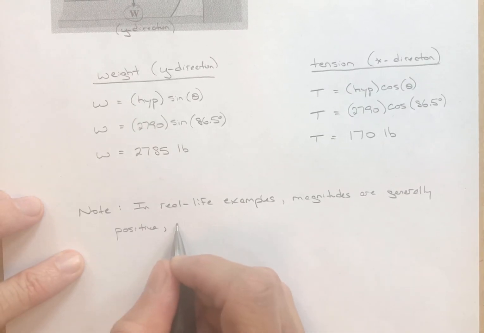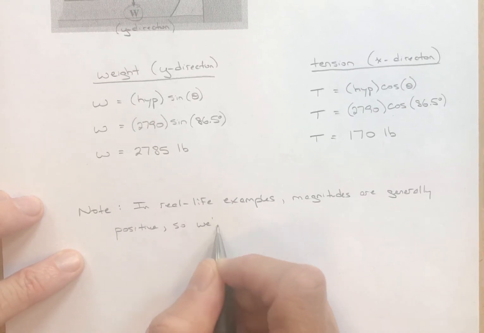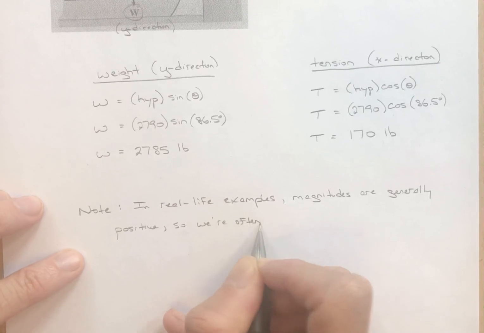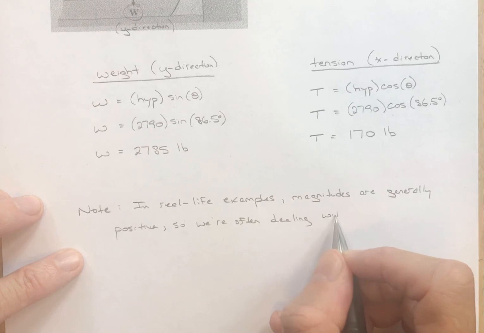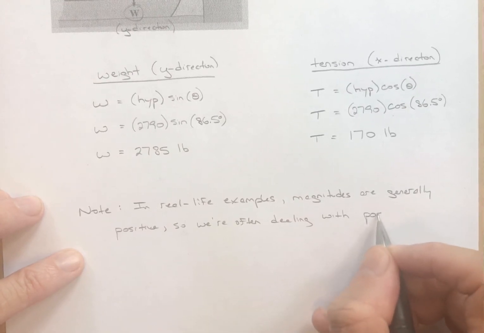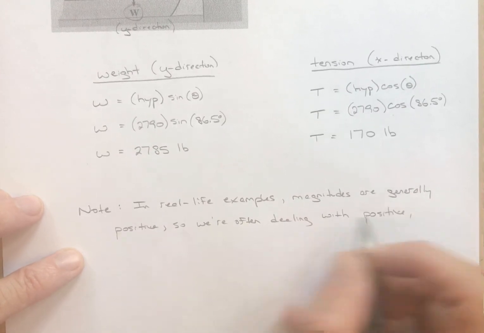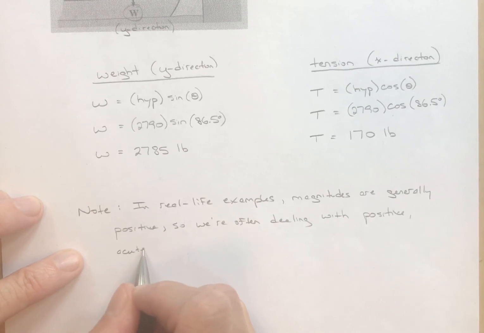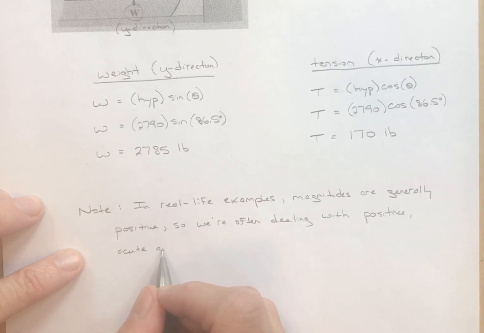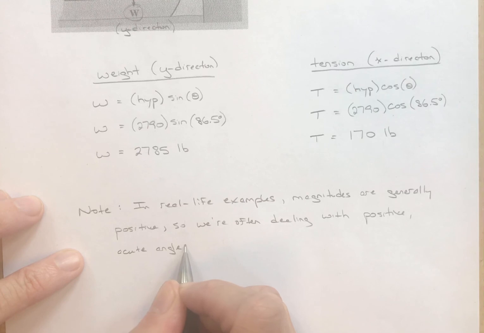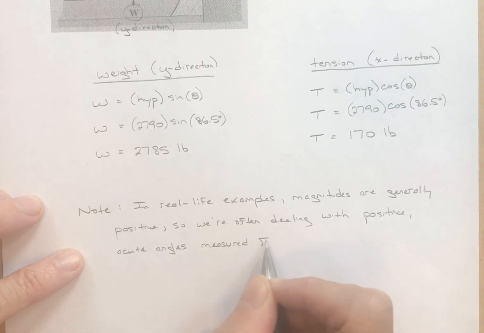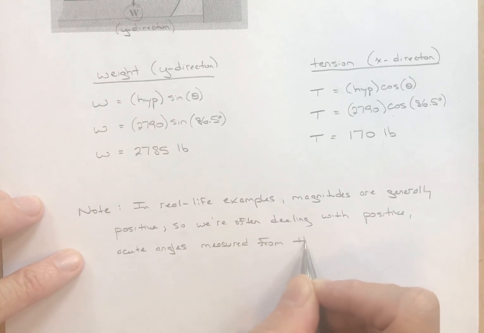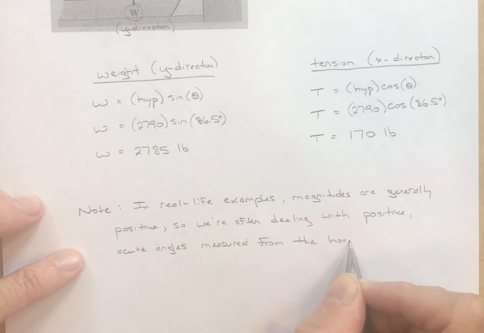So we're often dealing with positive acute angles measured from the horizontal.